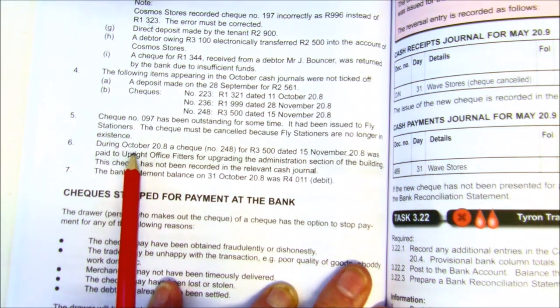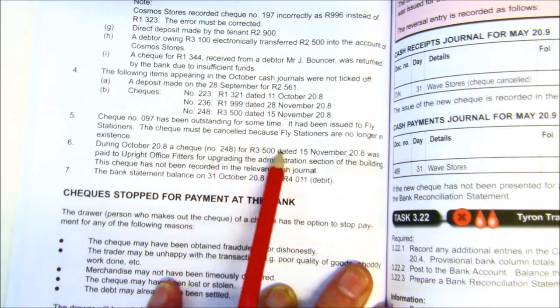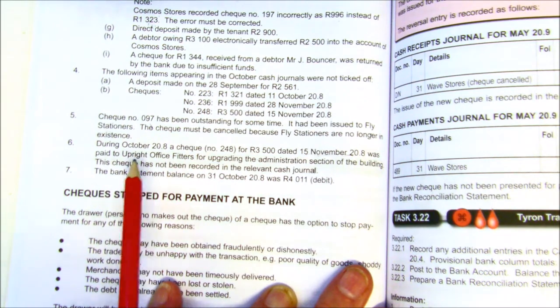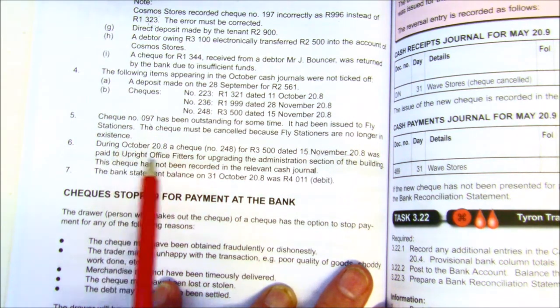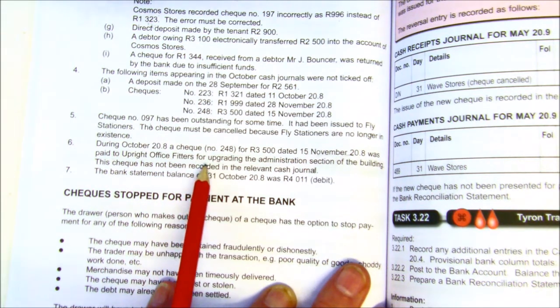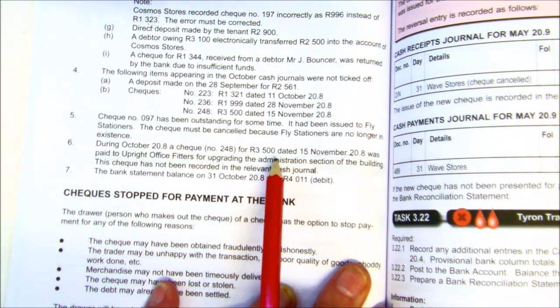You have paid a check out here for 3,500. The check has not been recorded. Now, you cannot go and spend that 3,500 on anything else. So even though it hasn't been cashed, it's going to be cashed in the future. It's like any check. They could take 6 months to cash it.